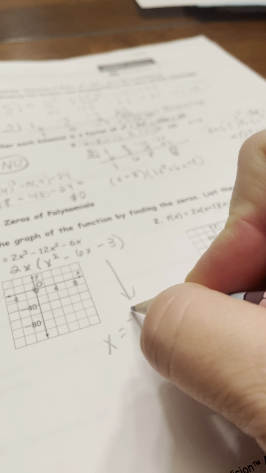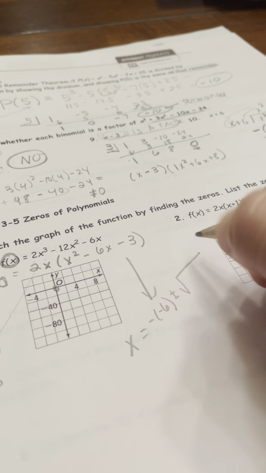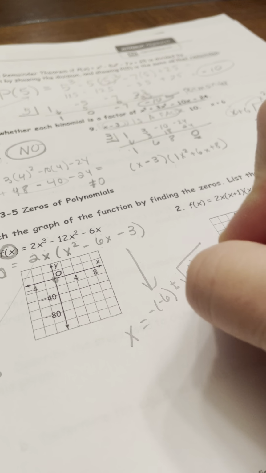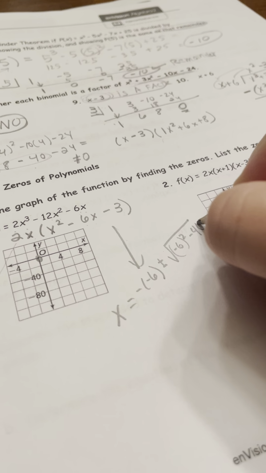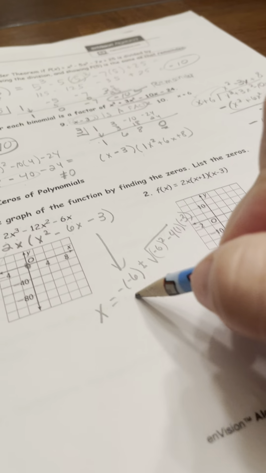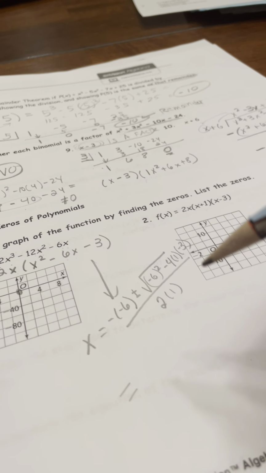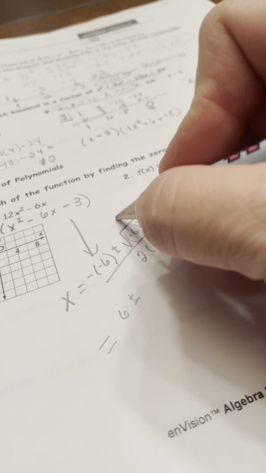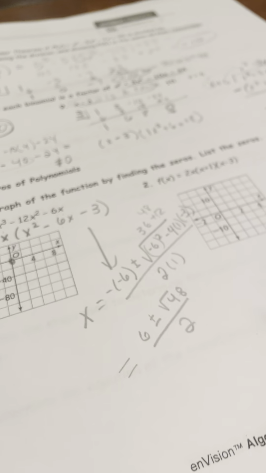So x equals negative b, so negative 6, plus or minus the square root of b squared. So negative 6 squared goes in parentheses. That's going to be a positive 36 minus 4 times 1 times negative 3, 4ac, all over 2 times 1. So this is not a very nice one. But I got 6 plus or minus, this is 36 plus 12, so the square root of 48 all over 2.